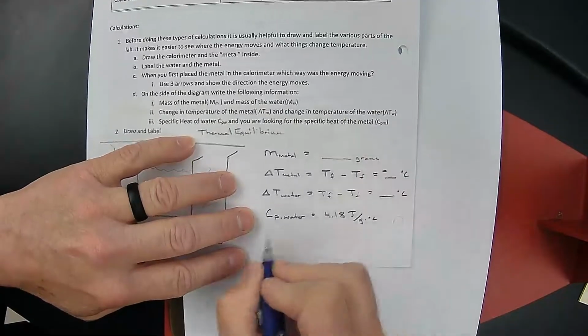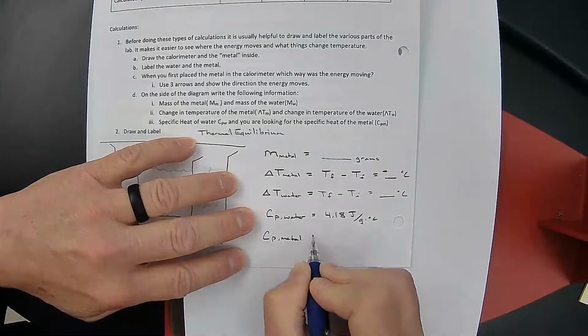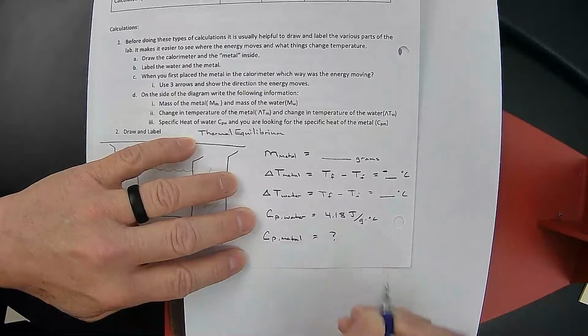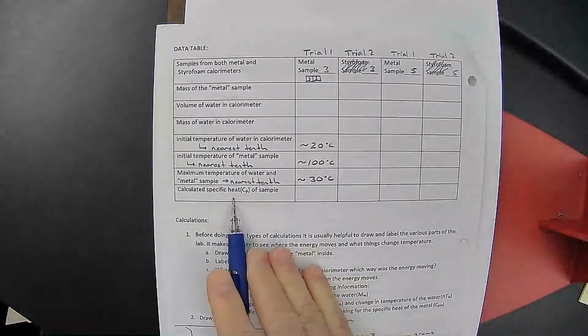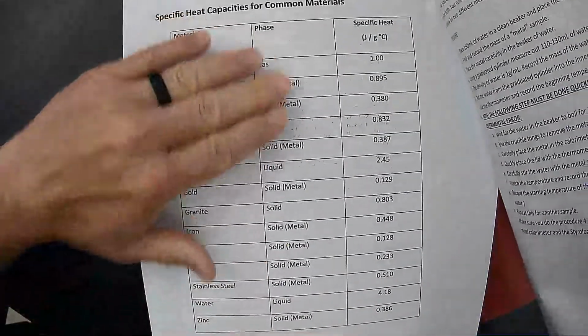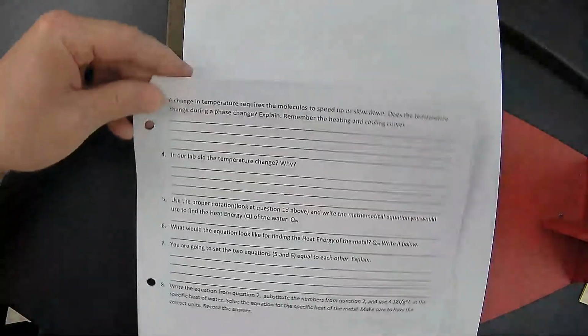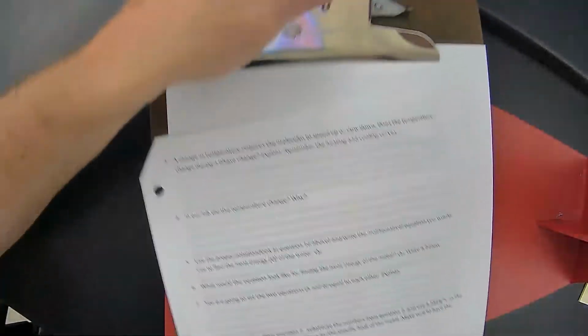And then the specific heat capacity of the metal, but we don't know what that is, so that's our question mark. That's our goal. That's what we're trying to find, the specific heat capacity of the metal. That way we can go to this page and find out what the metal is made out of. So that's what this page would look like. Then, on the next page, we're going to answer a few questions.